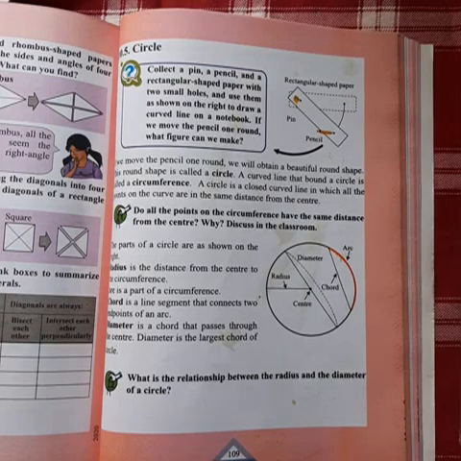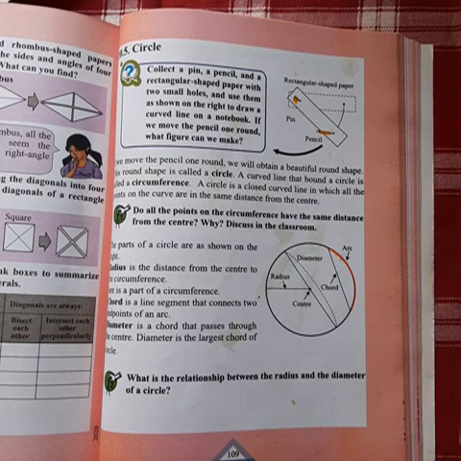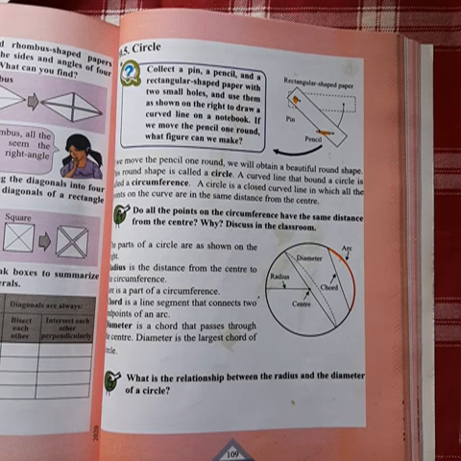Hello, welcome back to Math Matters, and today class 5 is going to do the geometry part, okay? And for the geometry part, for the second term, we are going to do the circle.